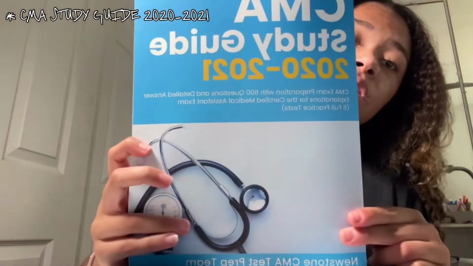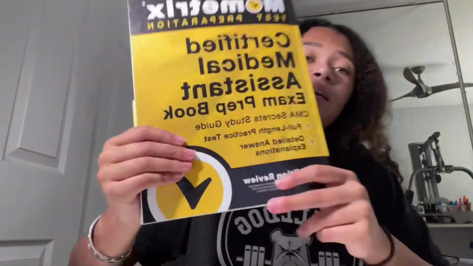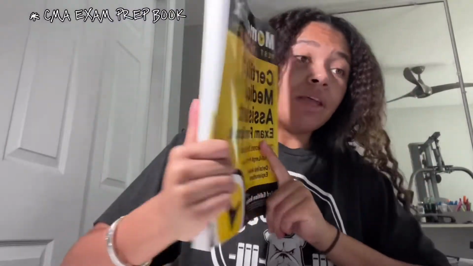And then I use 3 books off of Amazon. I only fully got through one, and I just kind of skimmed through the other 2. So I got this one, the 2020 to 2021 version, because I figured some of that might still be on the test. Then I got the 2022 version through a different author. And then I got the exam prep book, and they're all pretty lengthy, which is why I didn't get through all of them, but it still helped.